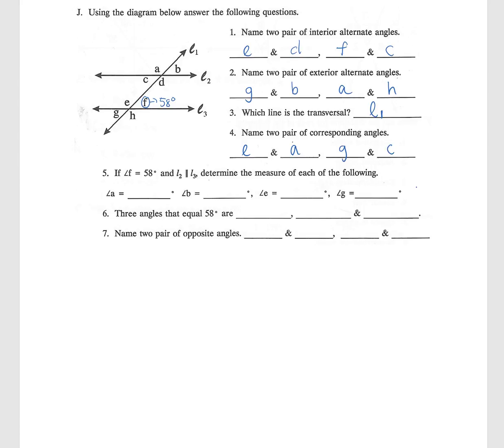Actually, sorry, let's start with angle G, because we can see that G is opposite to angle F, where these two lines are intersecting. So G is an opposite angle and therefore has to be congruent to angle F and have a value of 58 degrees.